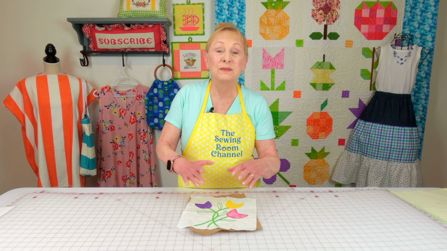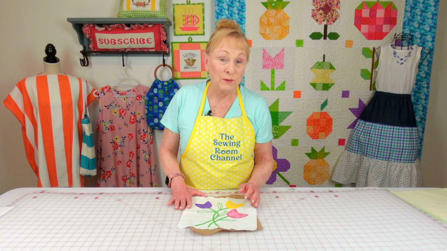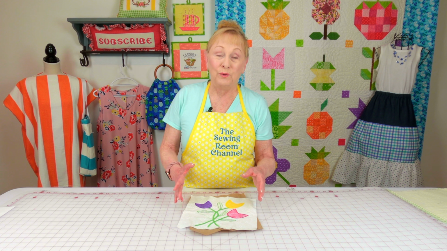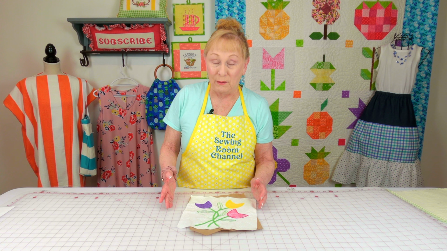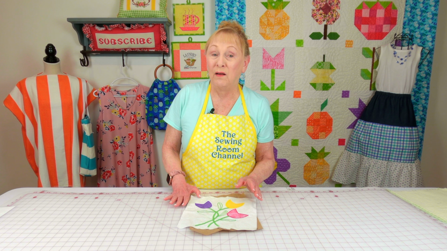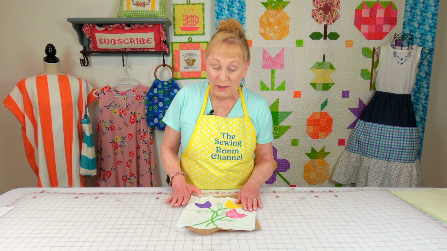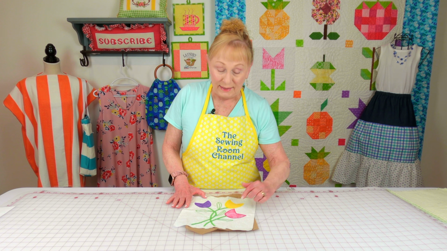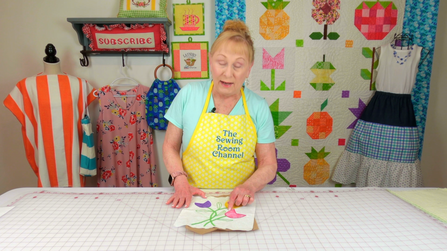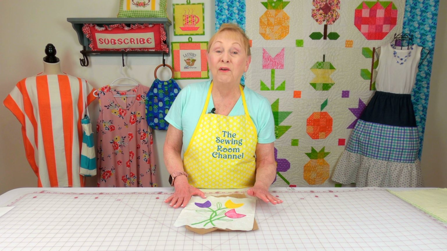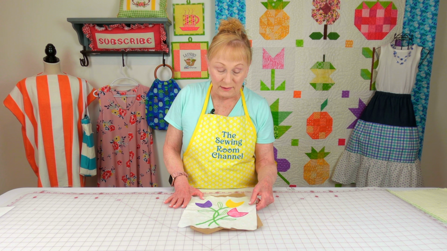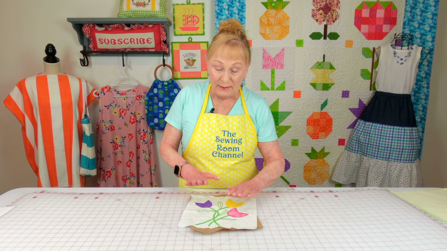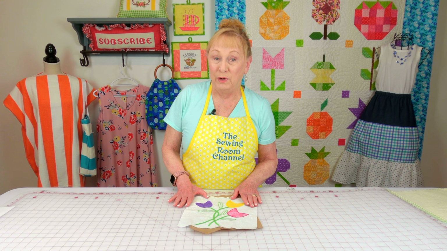Make sure you use the lines on your fusible webbing to guide you through as to how big to make them. By now you should be pretty comfortable with your fusible web. Then go ahead and cut them out. Make sure you cut out 1/4 inch outside of your drawn lines. Cut it out of your fusible web sheet. Remove that plain paper off the back and then place it on your background fabric.